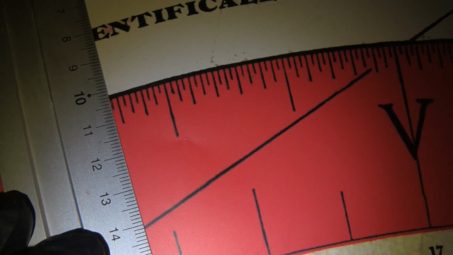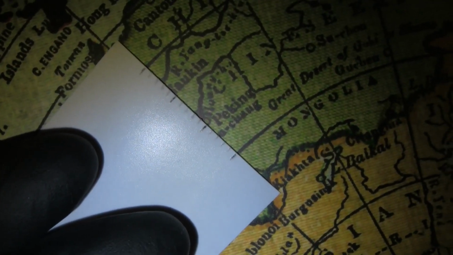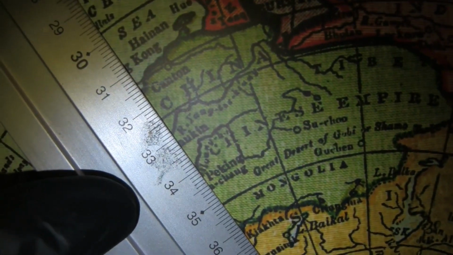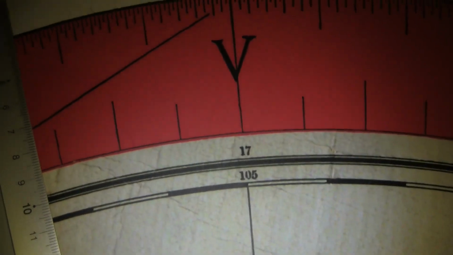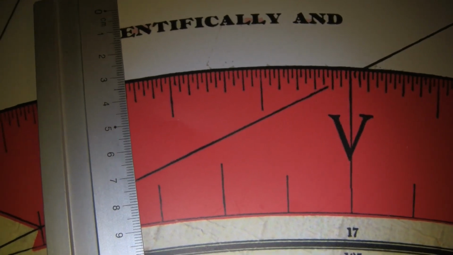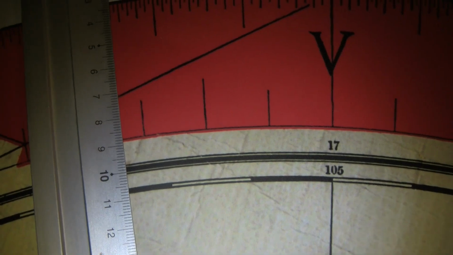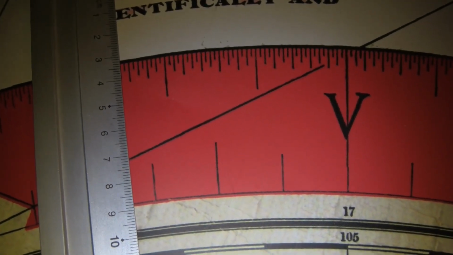So 117 and a quarter degrees. Peking, I'll go with 39.5. Maybe it's 7, but I'll go with 39.5. And the longitude is 105, that's 10, 15, 16, 17 and a half degrees. So 117 and a half degrees.